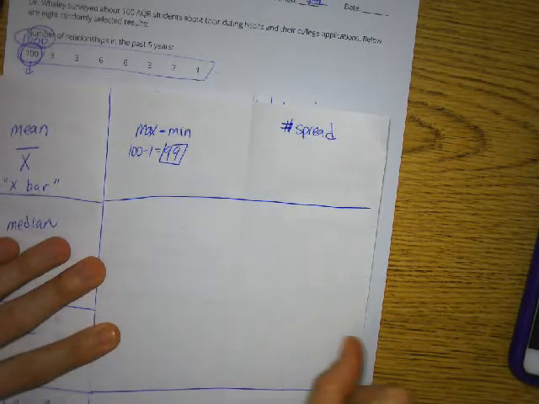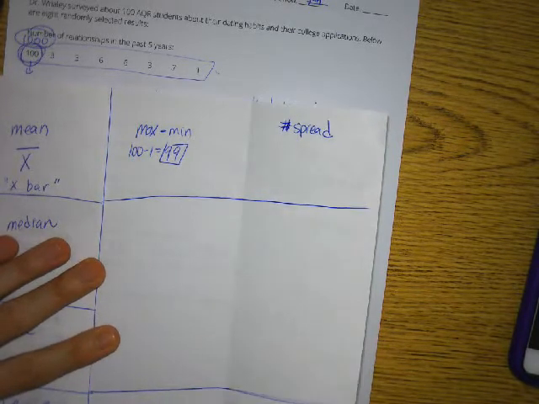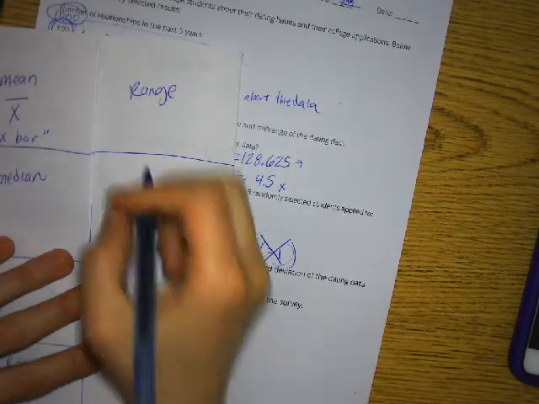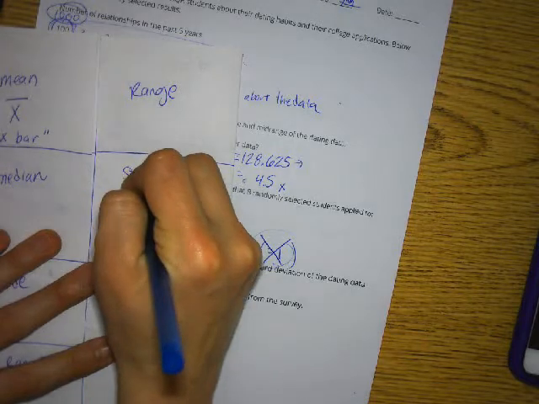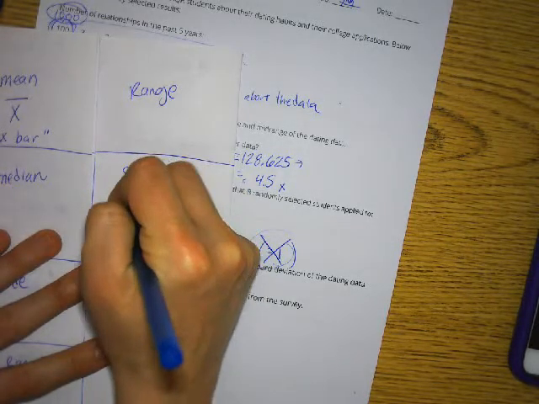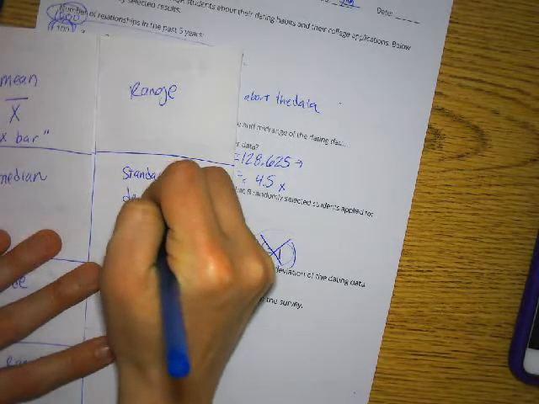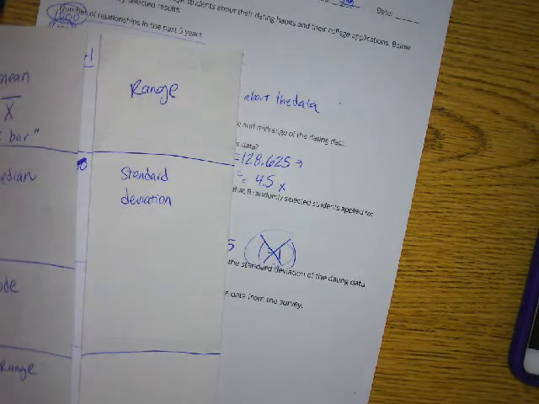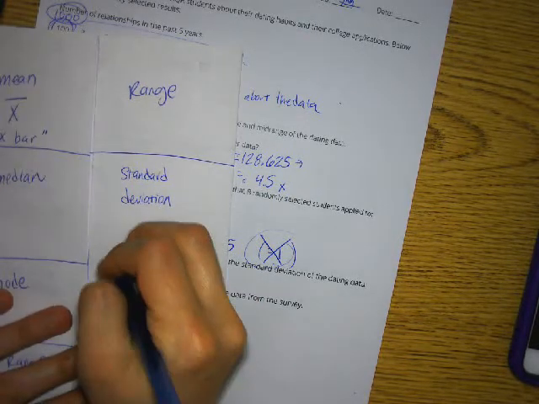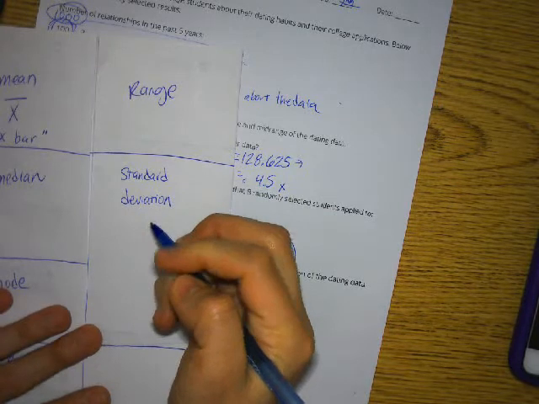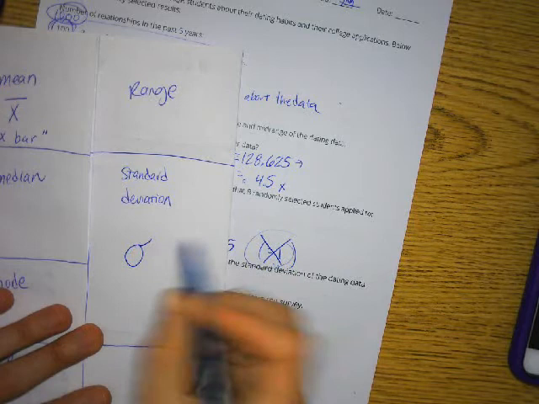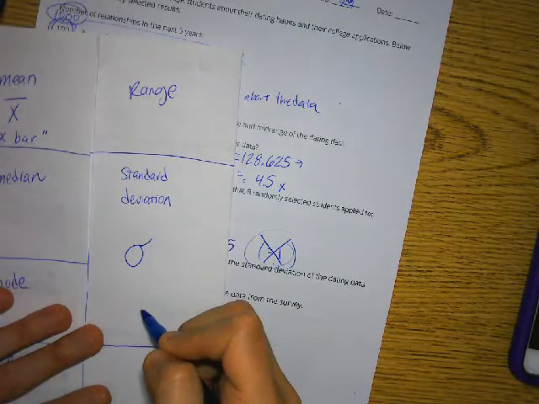This guy, which is going to take up a lot of room, is called the standard deviation. The standard deviation. And the symbol that we're going to use to represent standard deviation is called a sigma. So a sigma is a lowercase Greek letter. You basically do an O, and you do a little loop up at the top.